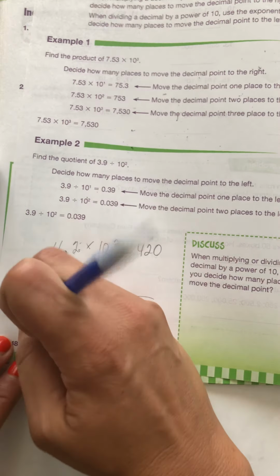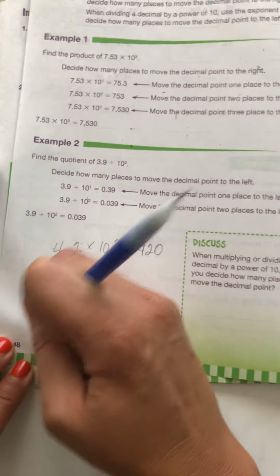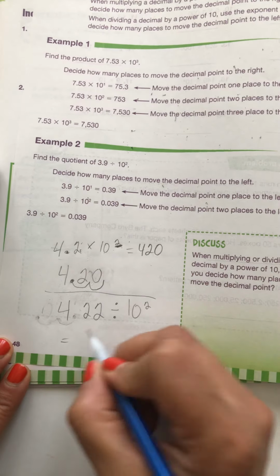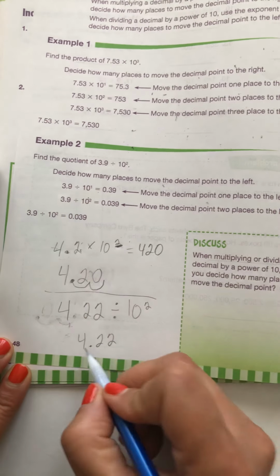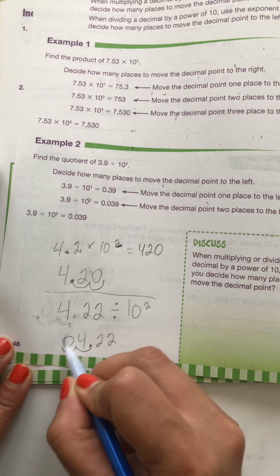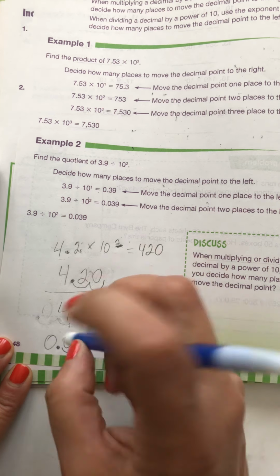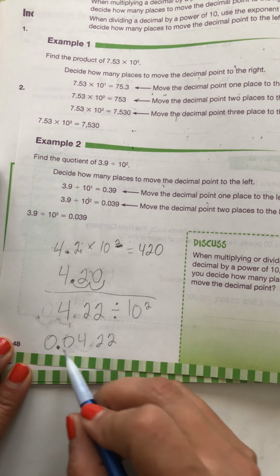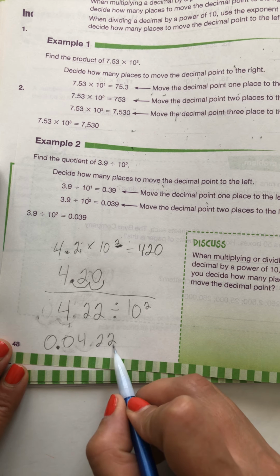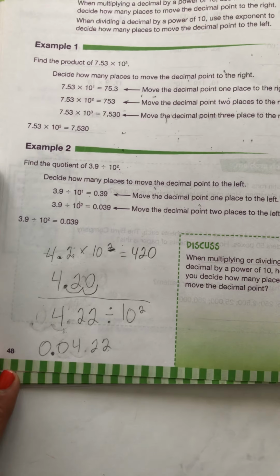So this, I'm going to erase that and write it below it. So if I had that 4.22, I'd move that decimal place over 2 times, and I'd place my 0 there to hold that place value. And my new answer would be 422 10,000ths, like that.